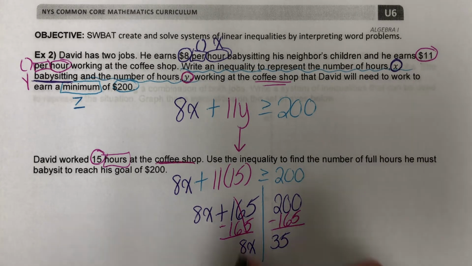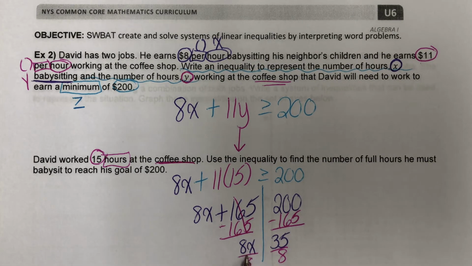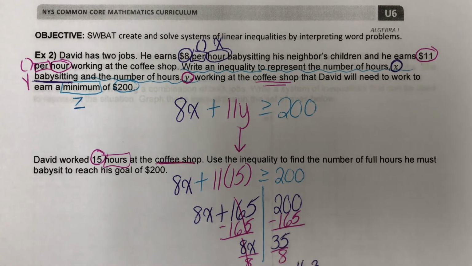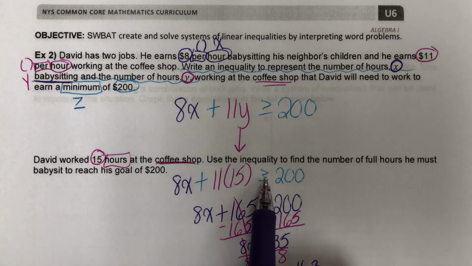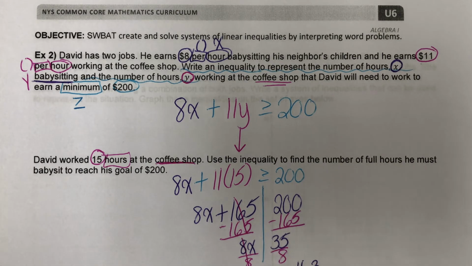Last but not least, I need to divide both sides by 8. Again, the inverse of multiplying is dividing. So I'm going to divide 8 on both sides. That cancels. So I have X on the left. 35 divided by 8 is going to be 4.3. I did not divide by a negative, so my inequality is not going to flip. It's going to stay greater than or equal to.